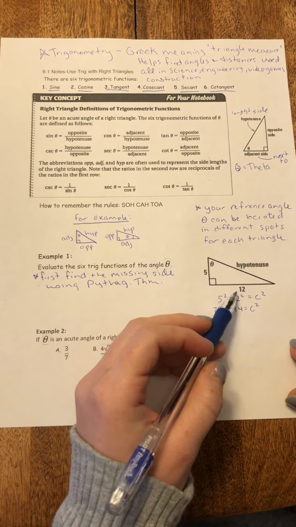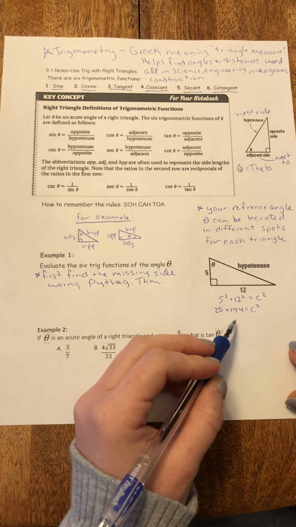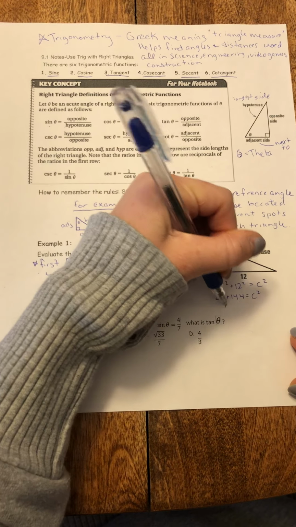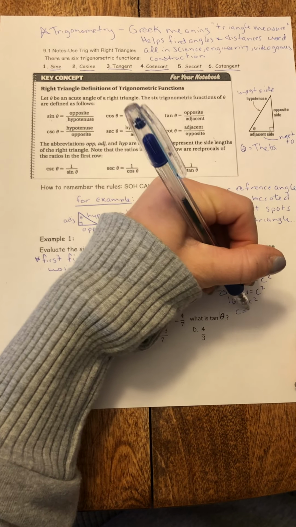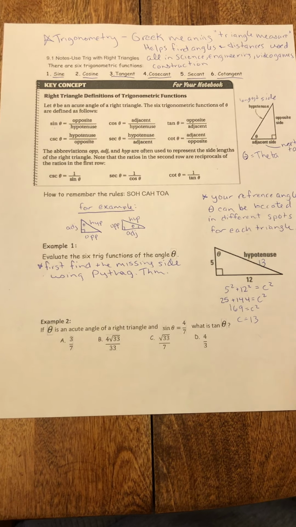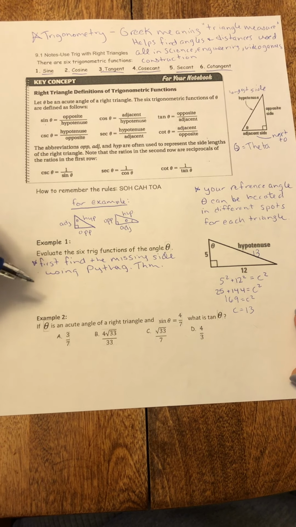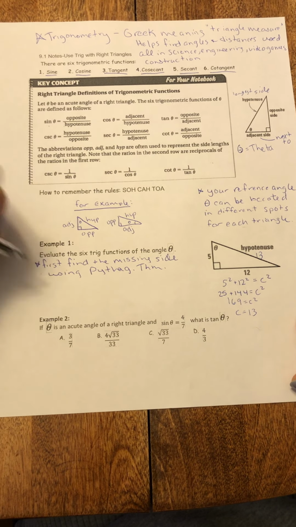So you have a, b, 5 squared plus 12 squared equals c squared, 25 plus 144, which is 169, which we know is a perfect square, so c equals 13. That's also a pretty famous Pythagorean triple. All right, so this actually isn't going to be too crazy. Everything's going to be written as a fraction.